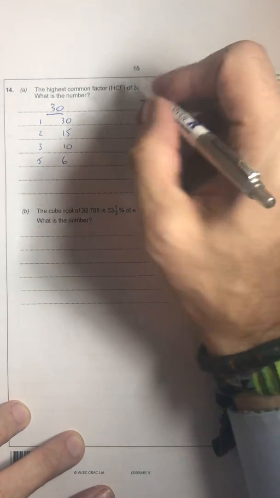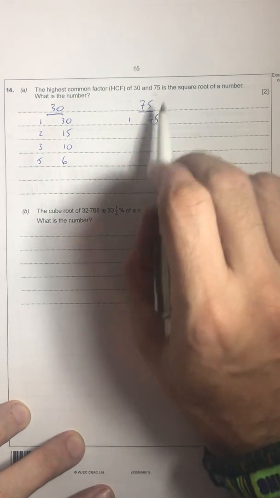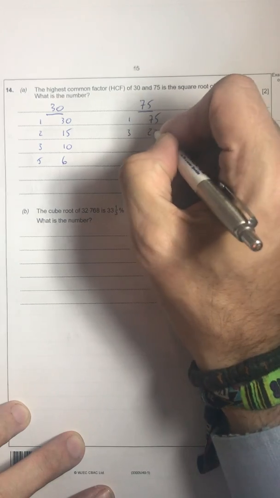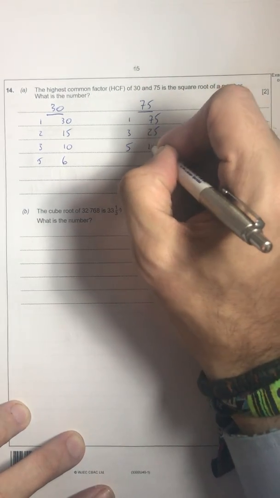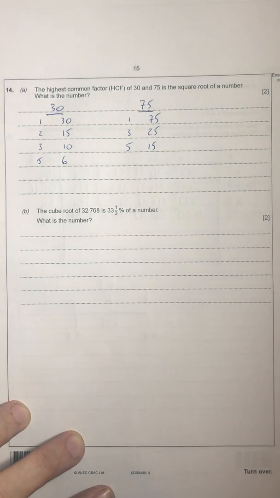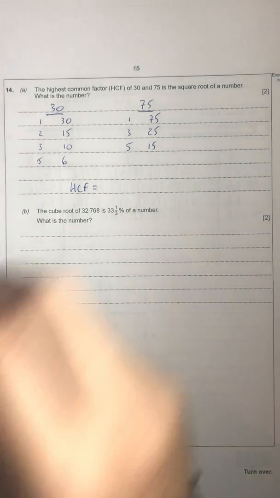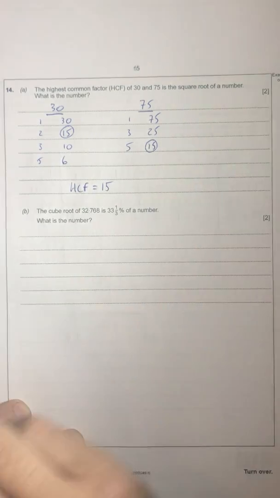Do the same thing with 75. So I've got 1 and 75. Can I multiply 2 by a whole number to make 75? No. Can I multiply 3? Yes, I can do 3 times 25. 4, no. 5, yes, I can do 5 times 15. And that's actually all my factors of 75. So my highest common factor is the highest number which is in both of those lists, which is 15.